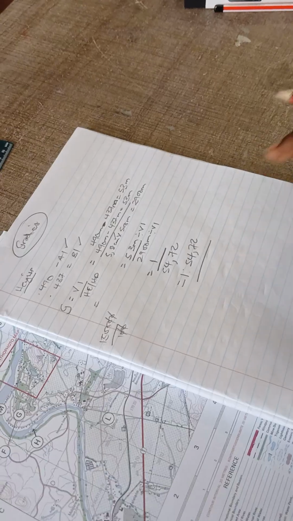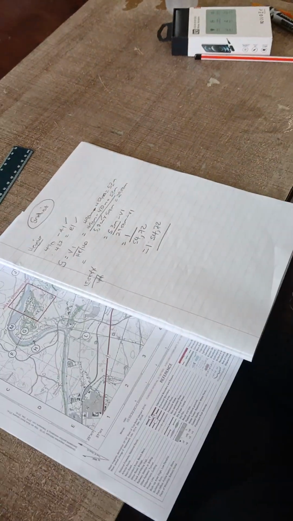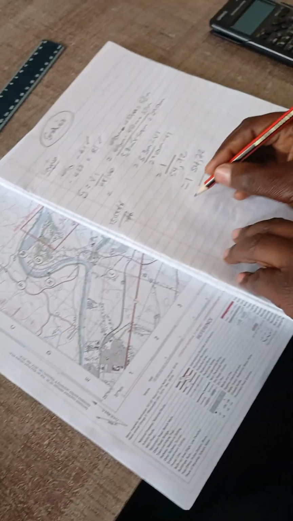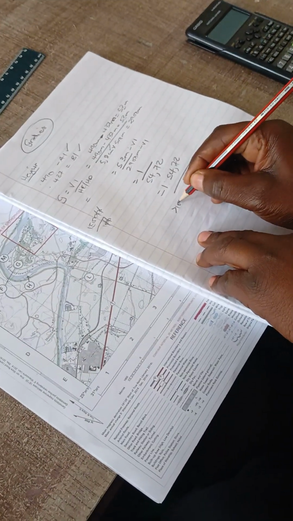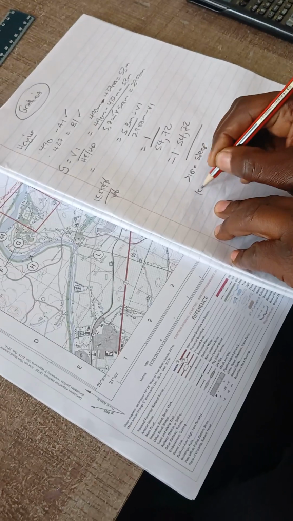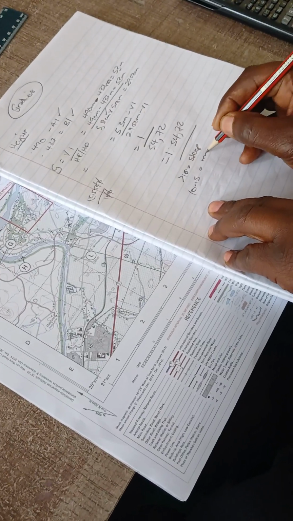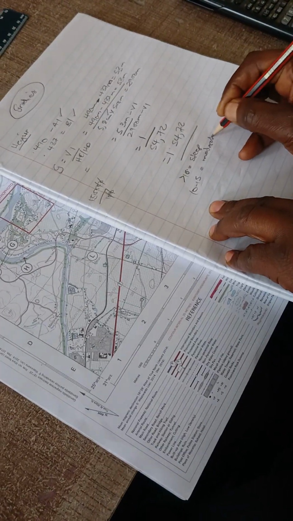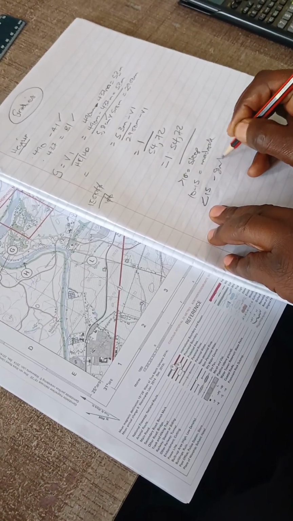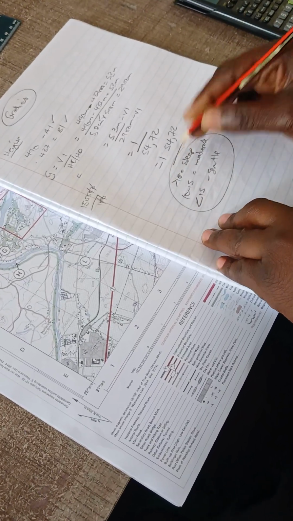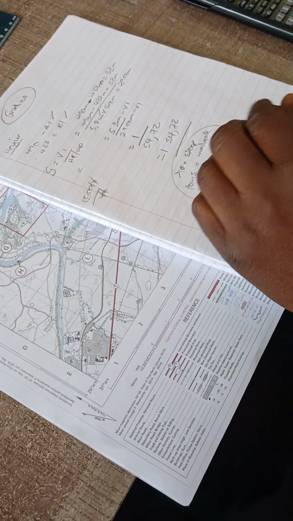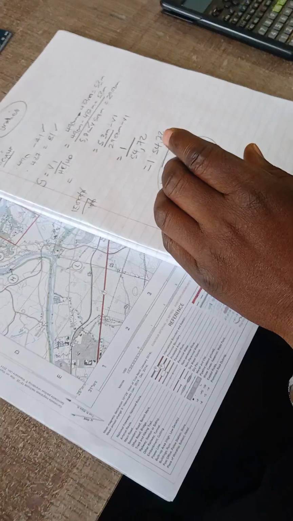Okay, so you can have a question that asks you, is it steep or gentle? So when you are interpreting gradient, what you do is when it's less than 10, it's steep. If it's between 10 to 15, it's moderate. If it's more than 15, it means it's gentle. That's how you interpret your gradient. I'm going to demonstrate it as well on my whiteboard.